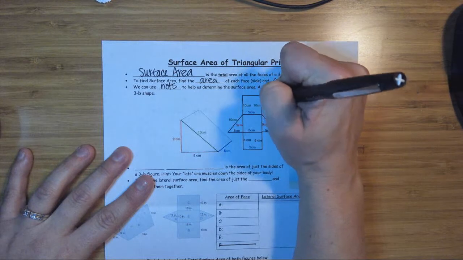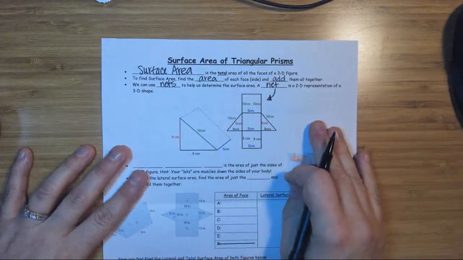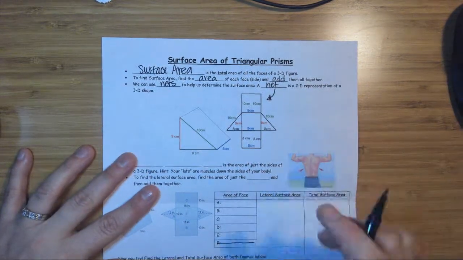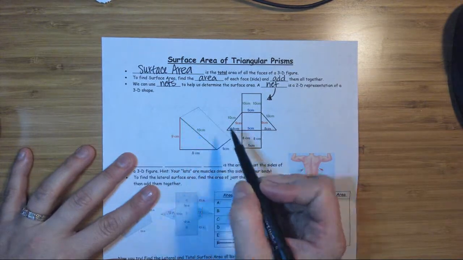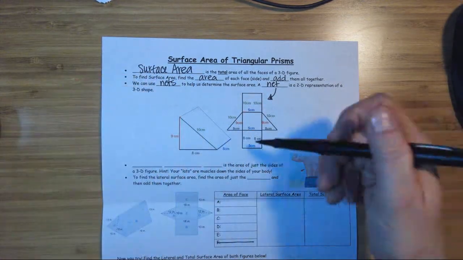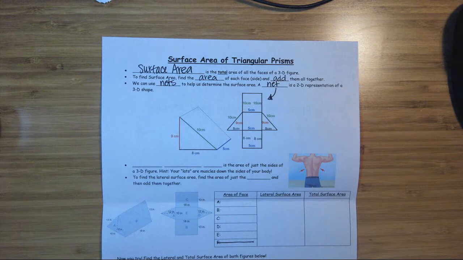A net, which is this right here, is a 2D representation of a 3D shape. So like last time I said, if you cut along some edges so that you could lay this shape out flat, this is what it would look like.